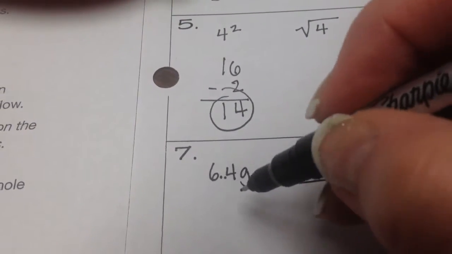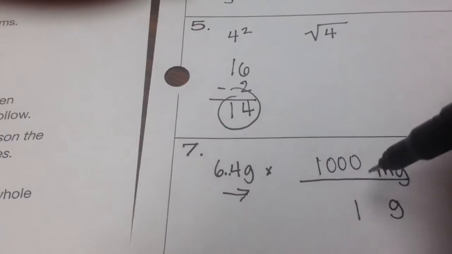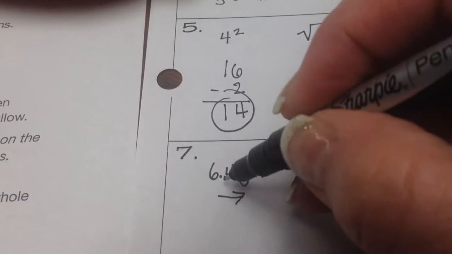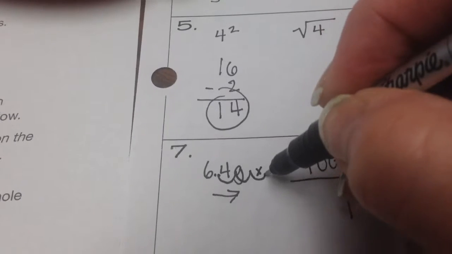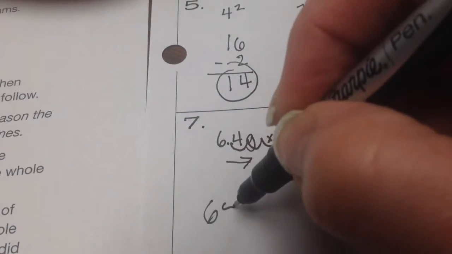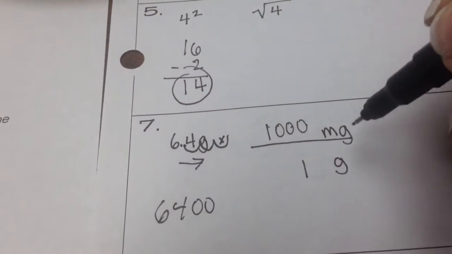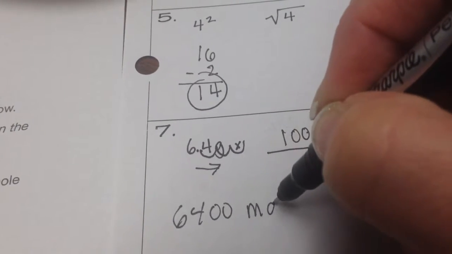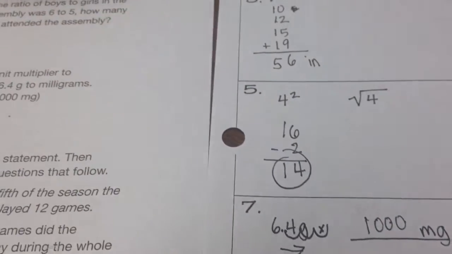Where's that decimal going to go? To the right. How many places? 1, 2, 3. So we're going to go 1, 2, 3. So we're going to have 6,400. 6,400 what? Milligrams. Don't forget the labels.